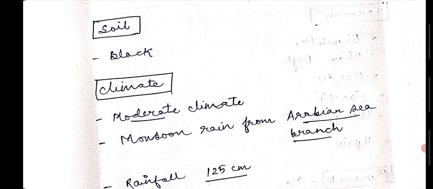Ordinary black is the largest proportion. We learn this in soil.